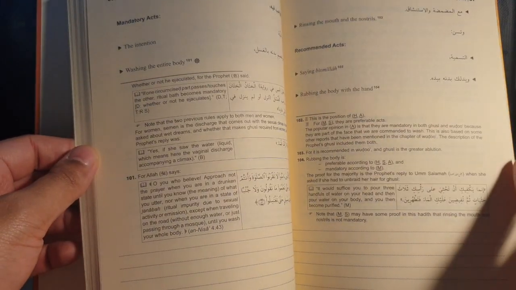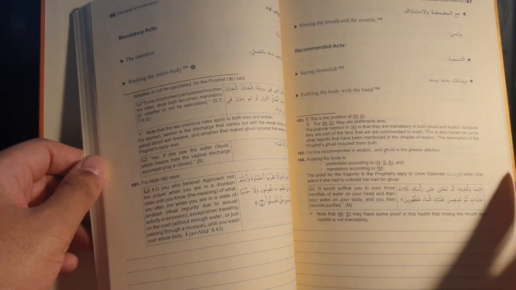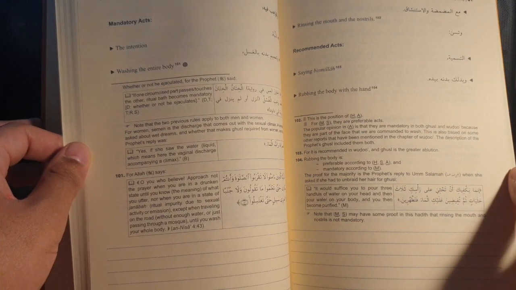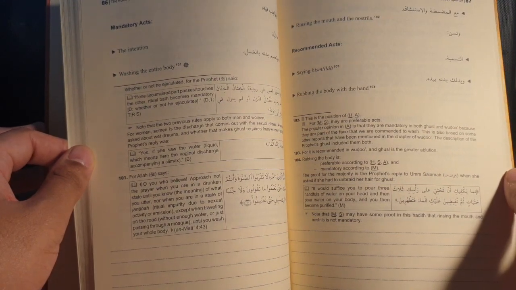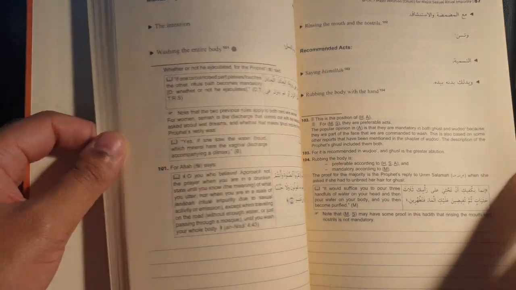So if someone wants to familiarize themselves with the madhab, it's a good place. You can start with it, but if you really want to understand the books of the mutaakhirin and familiarize yourselves with them, then this probably isn't the place to go to.